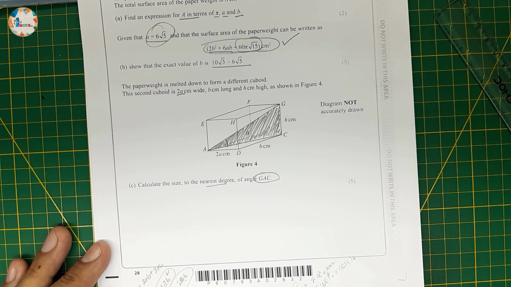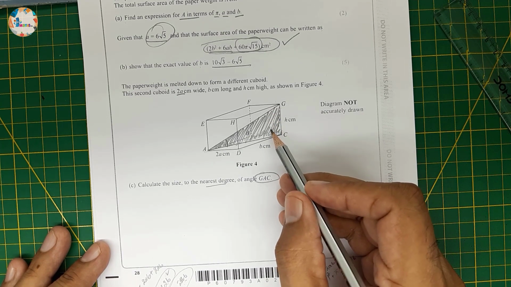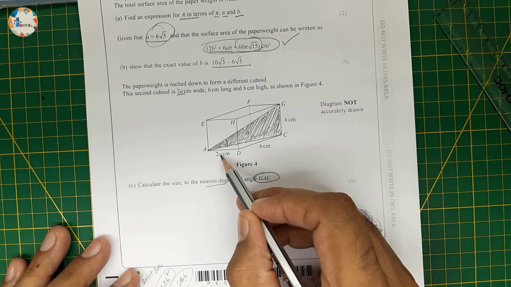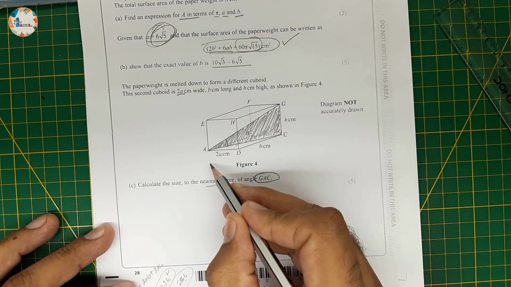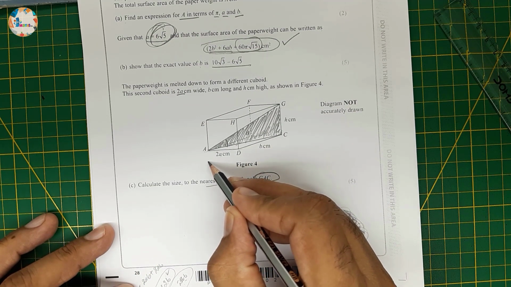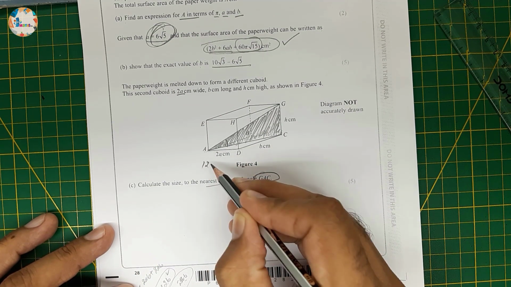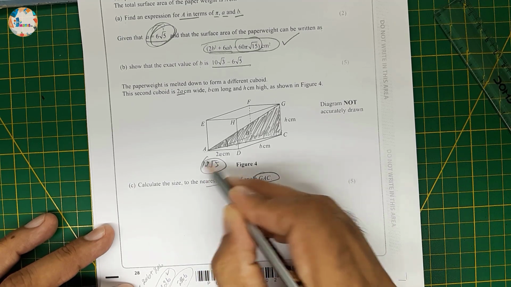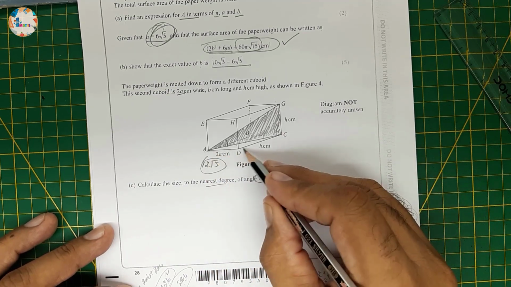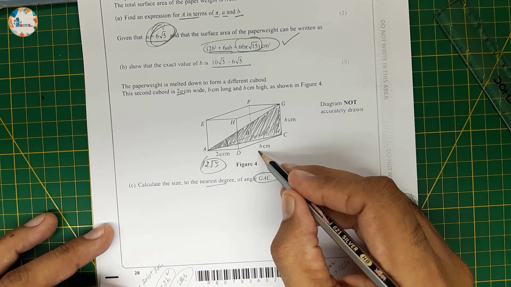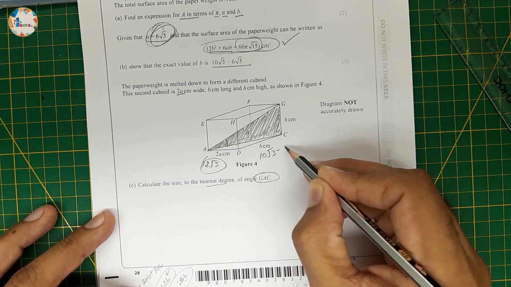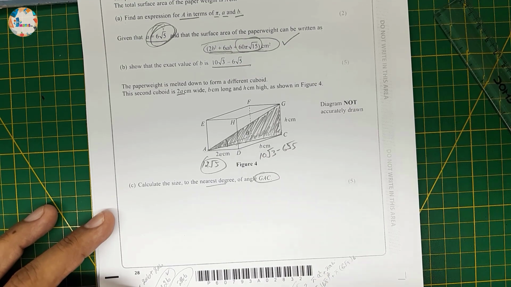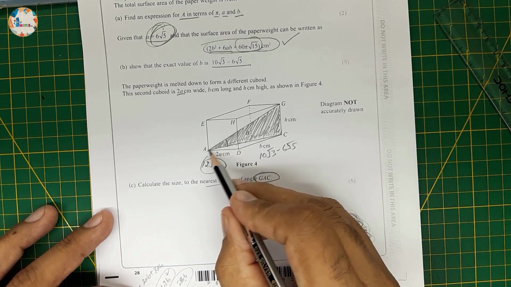So what we can do, we can replace those values. This is 2a, so a value is basically 6 under root 5, so this will be 12 under root 5 for this side of triangle ADC, and this side is b, which is 10 under root 3 minus 6 under root 5, and now we have to find AC.